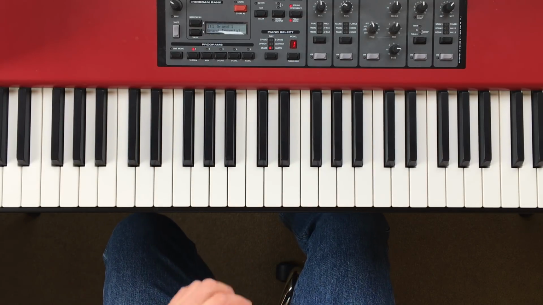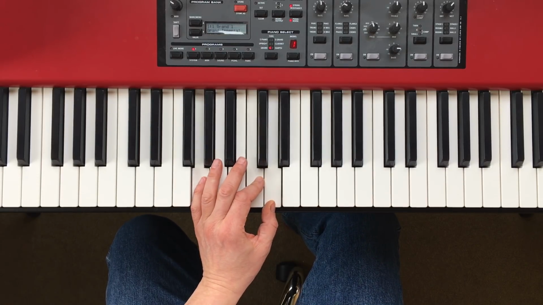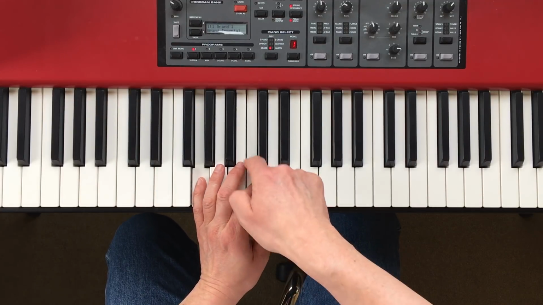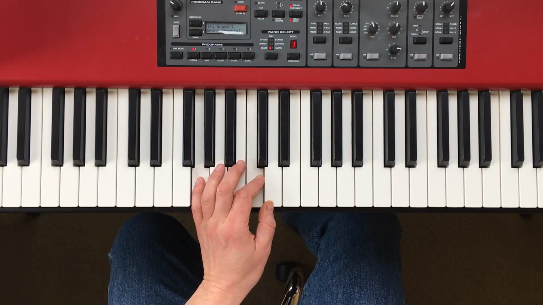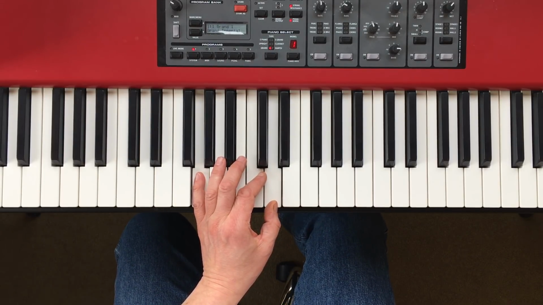The G sus4 chord is just an ordinary G chord, but with the B taken out and a C added. So that C is 1, 2, 3, 4, a fourth above the root of the chord, so G sus4. Quite a really interesting, unstable sound.